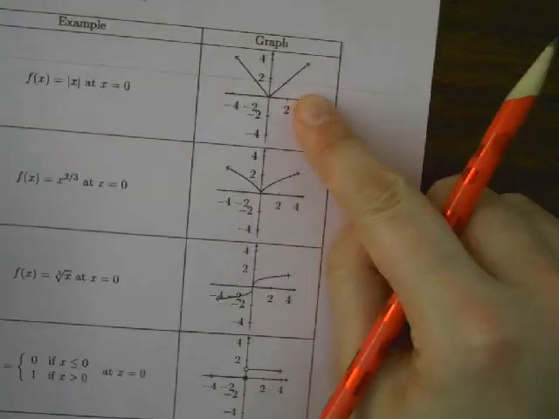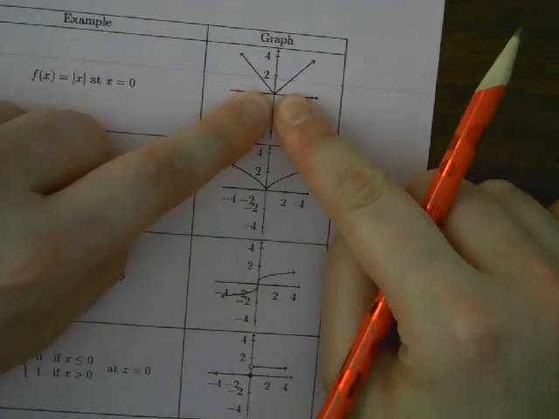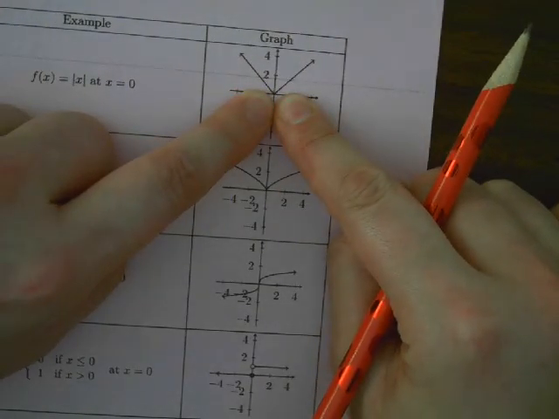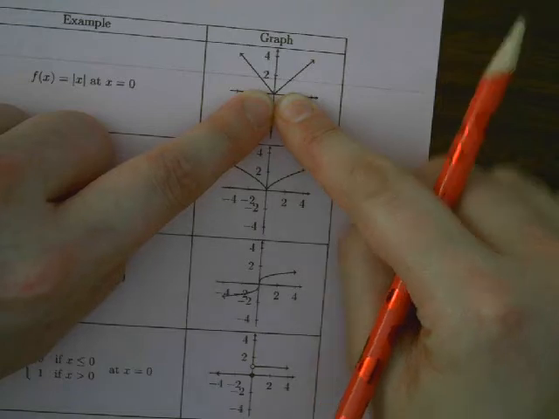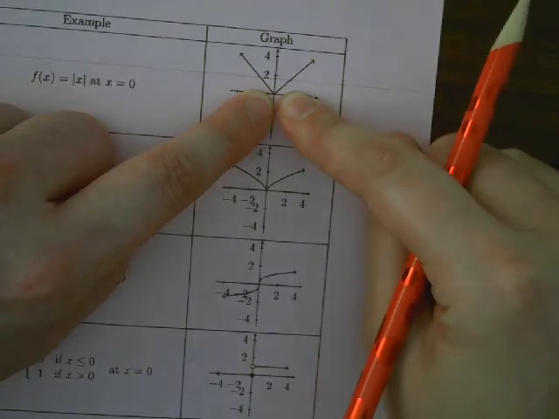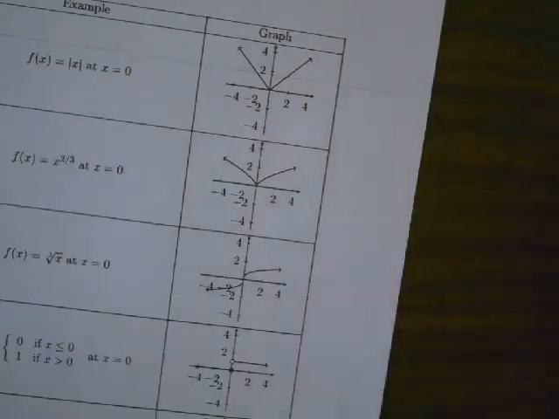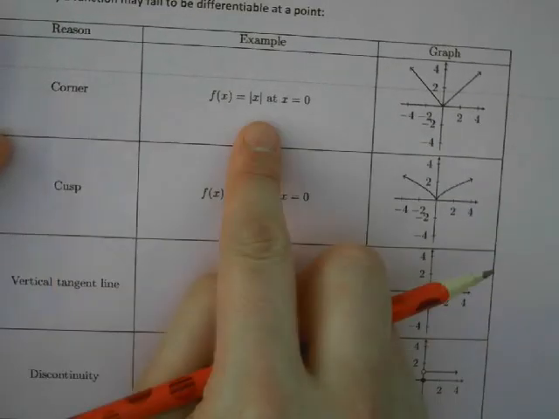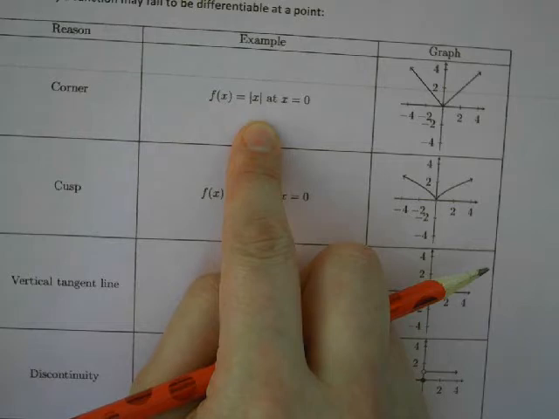So here, if you guys look, this is called a corner. It comes together at a corner. If you look at 0, the left side slope looks like a -1, and the right side slope looks like a +1, and -1 and +1 are not the same. So here we would say that the reason you cannot differentiate this at 0 is because the left-hand limit and the right-hand limit don't agree.